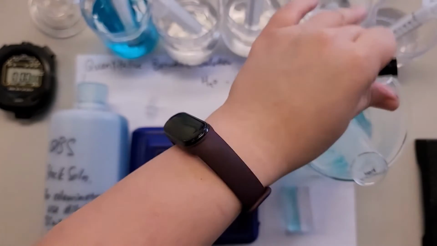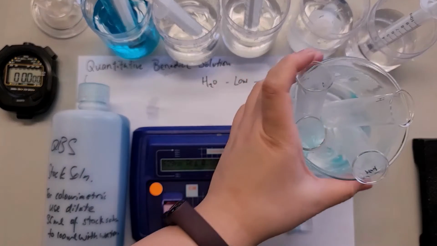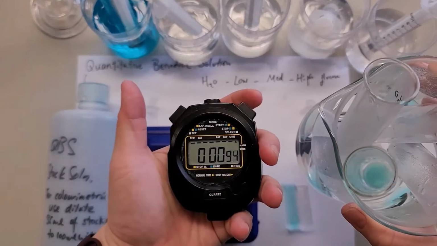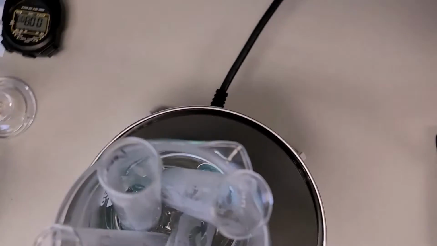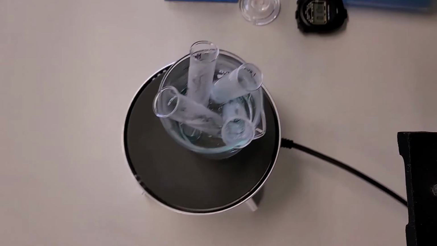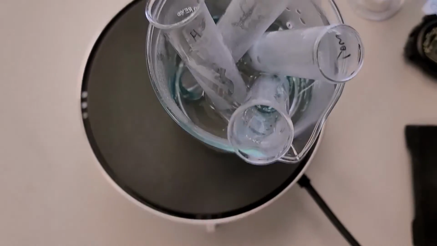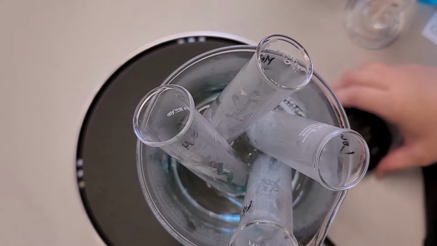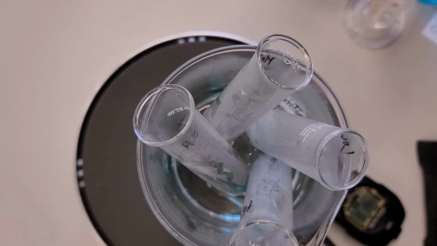Then I'm going to put it in the hot water bath for 5 minutes.